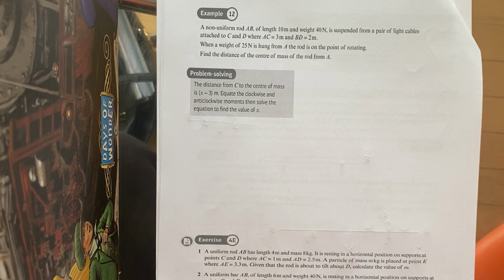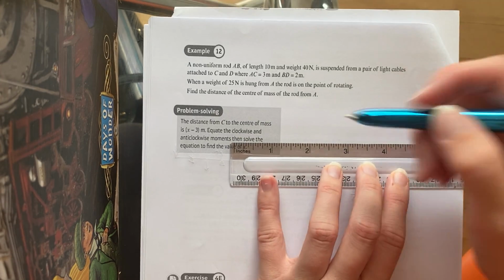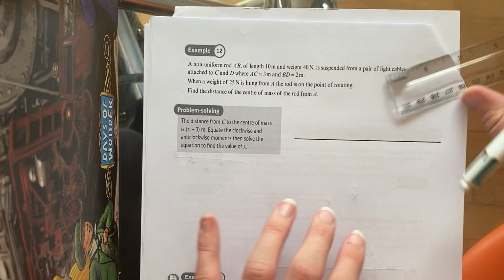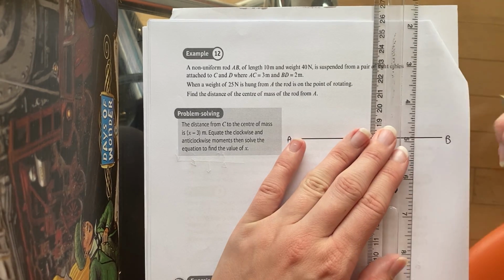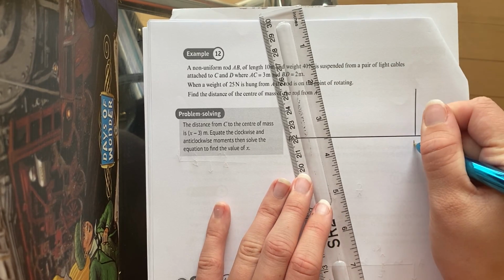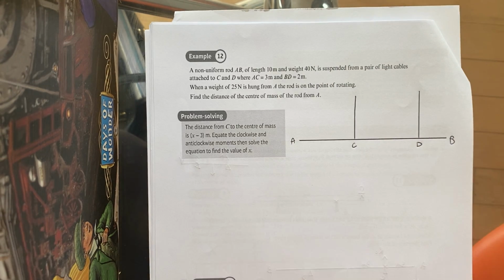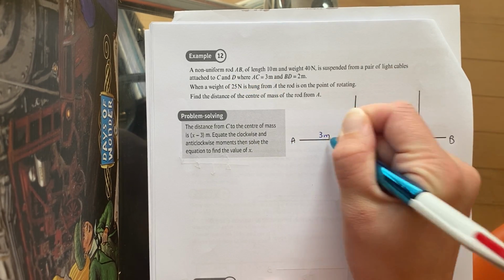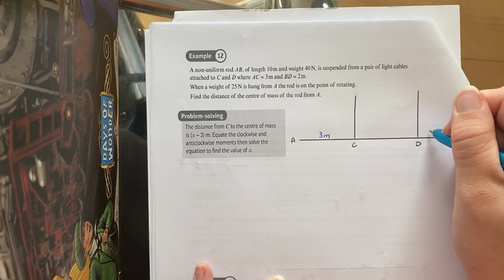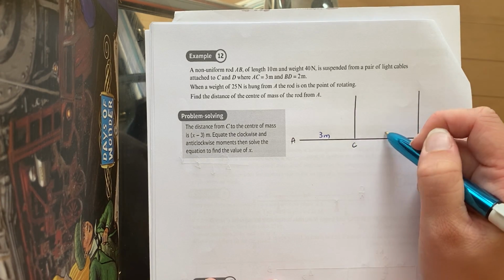Right, let's do a quick sketch of what's going on then. So if I draw out my rod, we've got the rod AB, and we've got some wires going up. So we've got a wire going up at point D and also a wire going up at point C. I'm just going to put some lengths on here. So AC is 3 meters. BD is 2 meters. And the whole rod is 10 meters long. So therefore that must be 5 meters we've got in the middle.